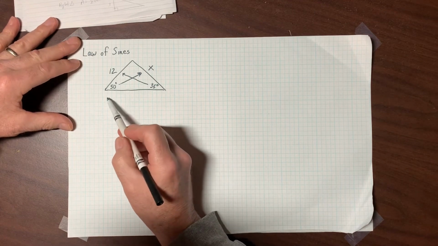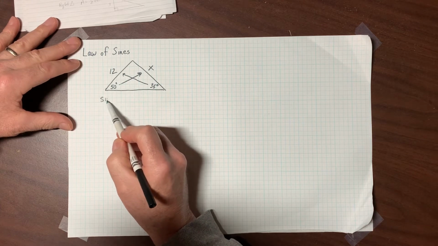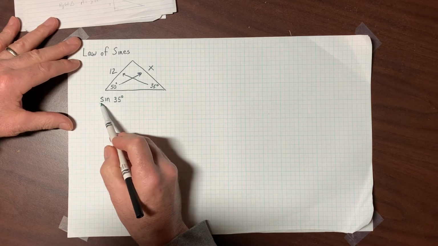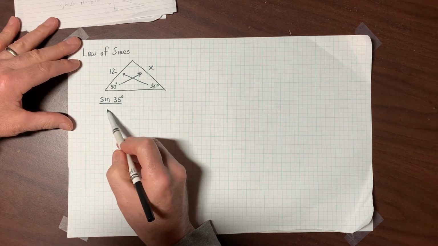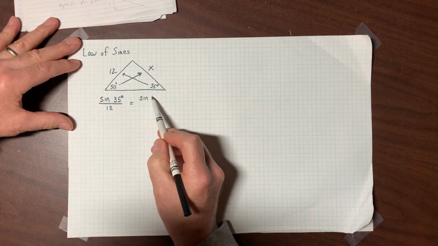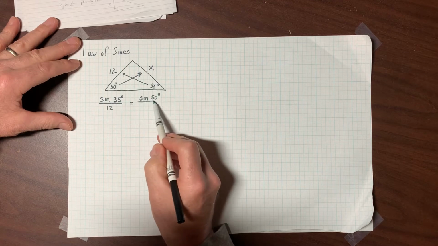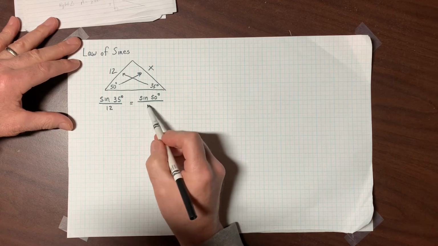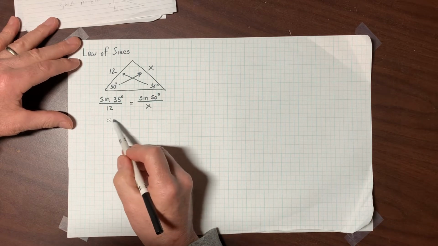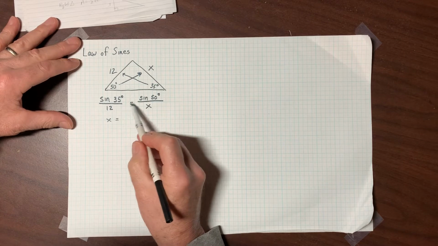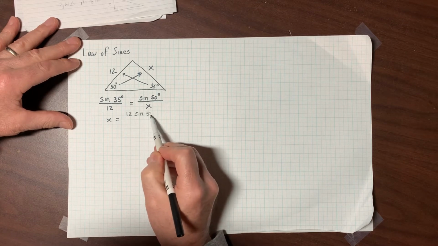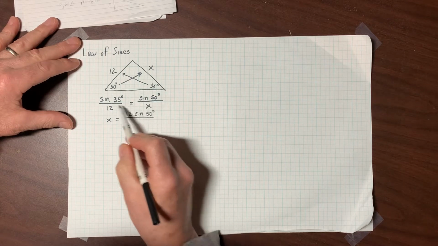So I would say here that the sine of 35 degrees is to the side that's opposite that angle, 12, as the sine of 50 degrees is to the side opposite that angle, which is the value we're looking for, x. X then would equal 12 times the sine of 50 divided by the sine of 35.